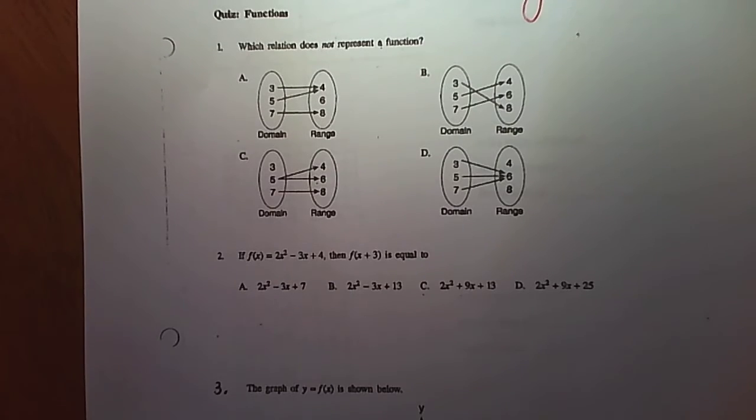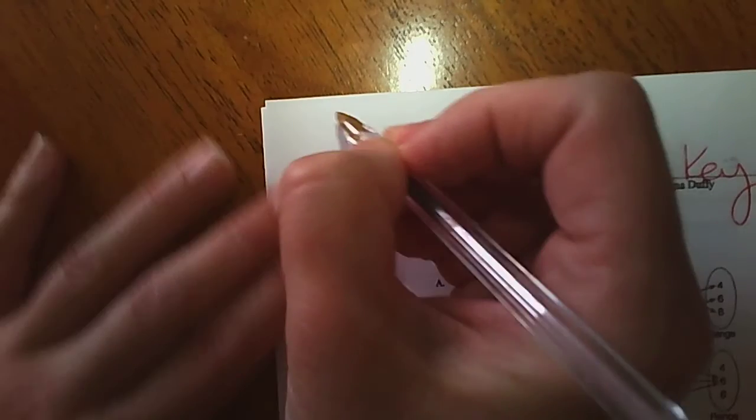Now, the big thing about a function, so I'm going to put the definition up here.